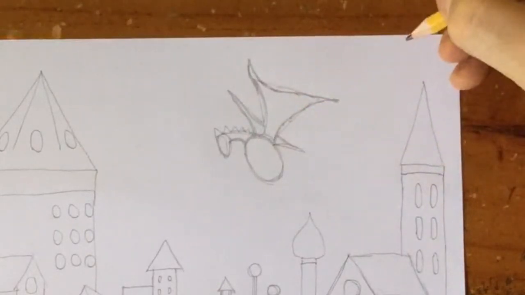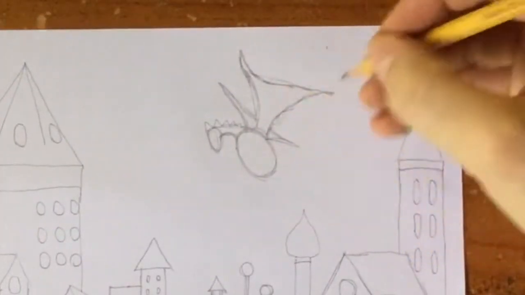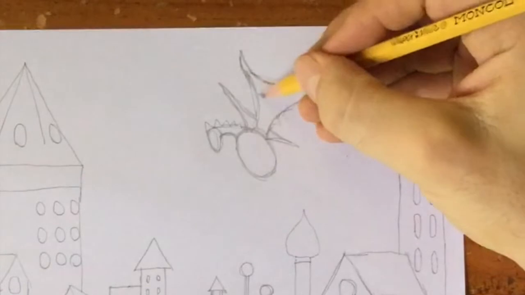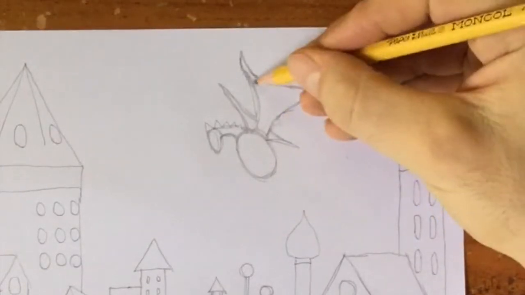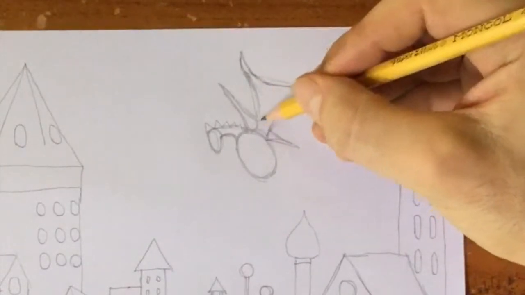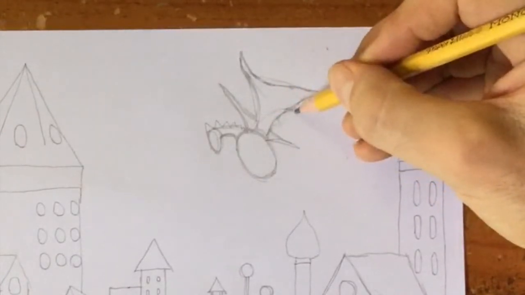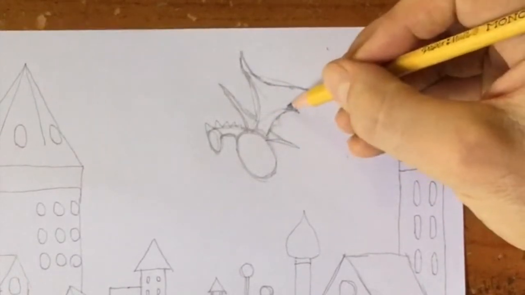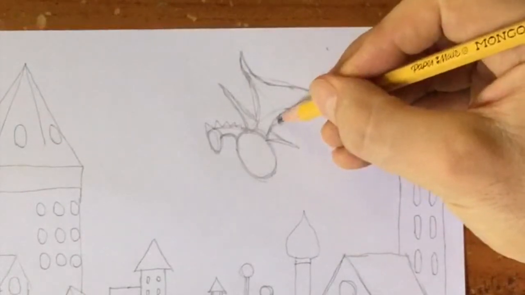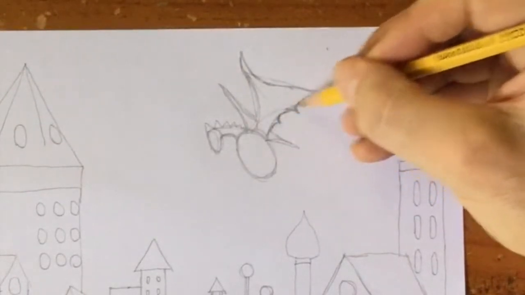Hope that makes sense. Dragon wings are often drawn or painted like the wings of a bat, aren't they? So they have these points where there is like an extra little point on the wing like that, something like that.